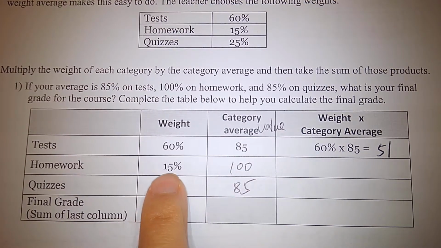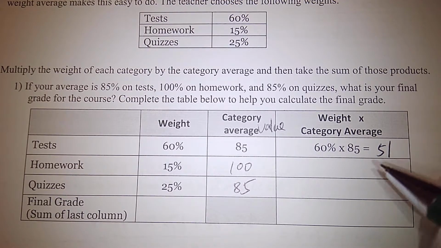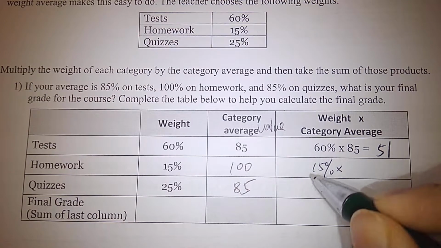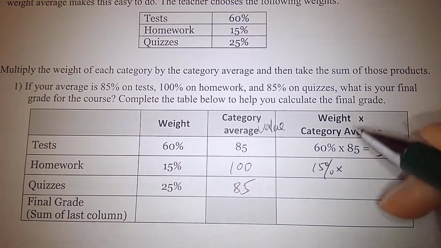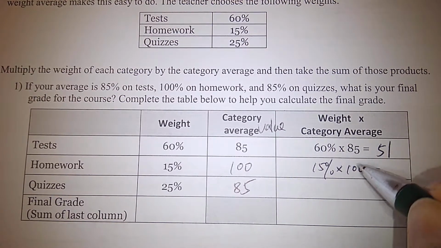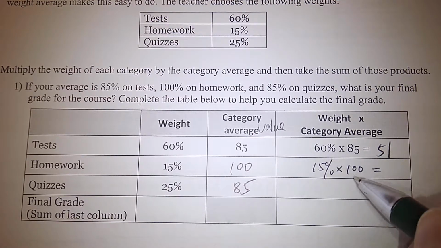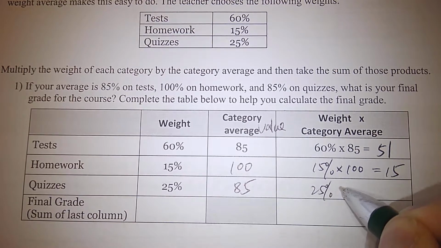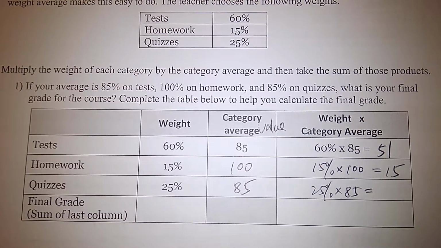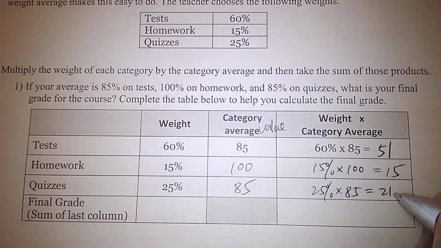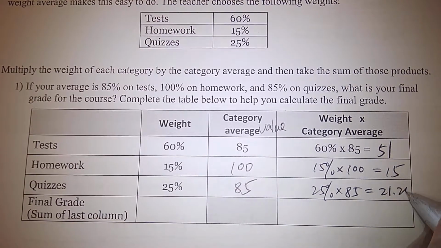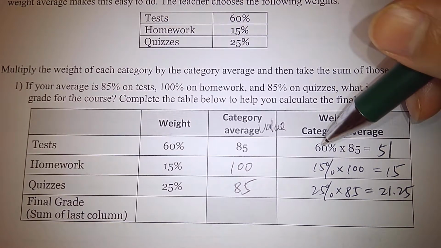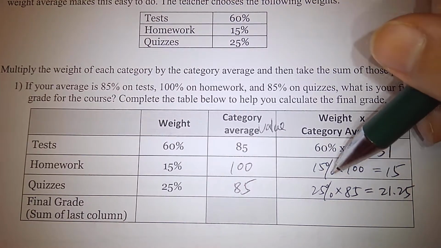100 times 0.15. I would prefer we use 100 times 15%, but let's write it this way, okay? 15% times 100 is 15. 25% times 85 will give us 21.25. Okay, good. So these are the values times percent weight.